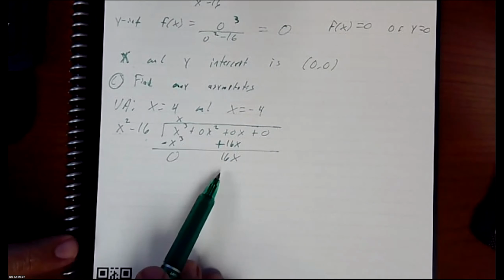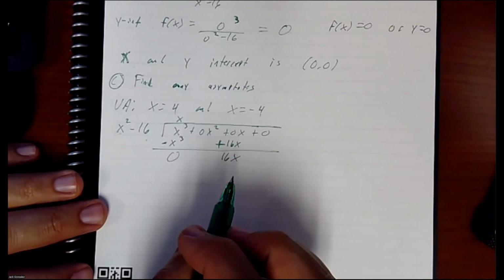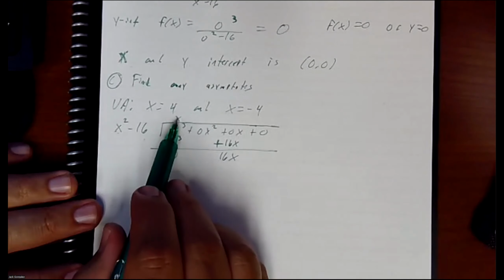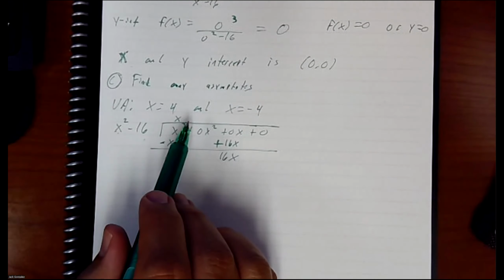Cannot go any further, this is too small. So the oblique will be just the x. Let me check number 12. Yeah, should be just x.